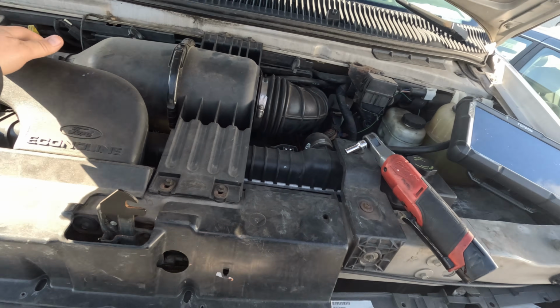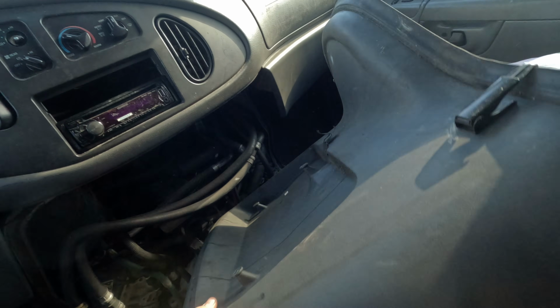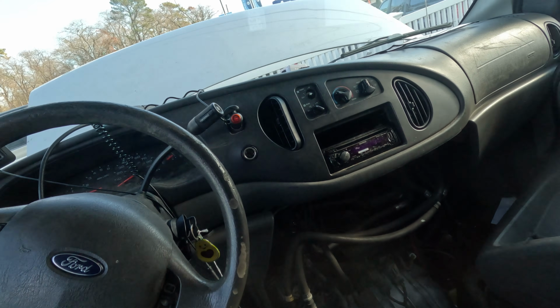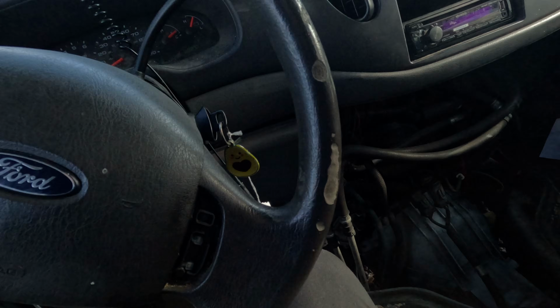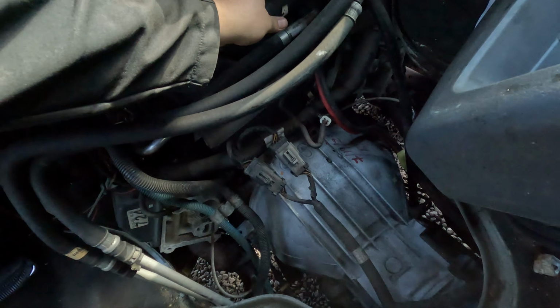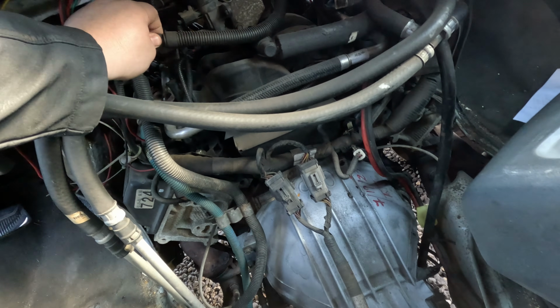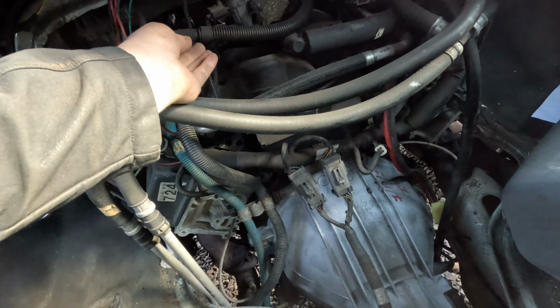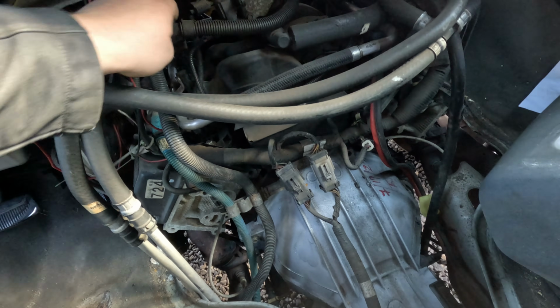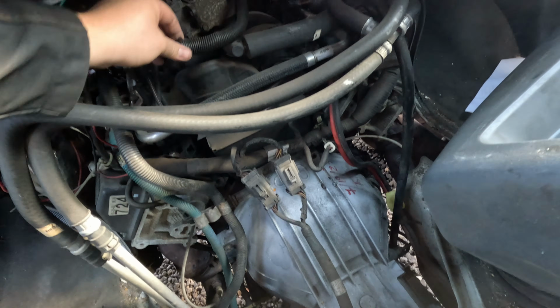Alright, I'm gonna have to take off the doghouse. Okay, I got the doghouse off. Mostly. Now let's see what we got here. Well, they use transmission. That's a coolant hose. This is the evap right here. Oh yeah, this definitely feels collapsed. Yeah, I'm gonna suspect this is it right here.